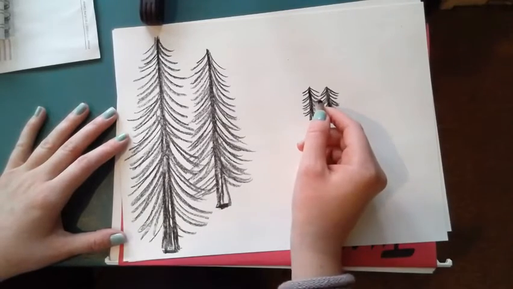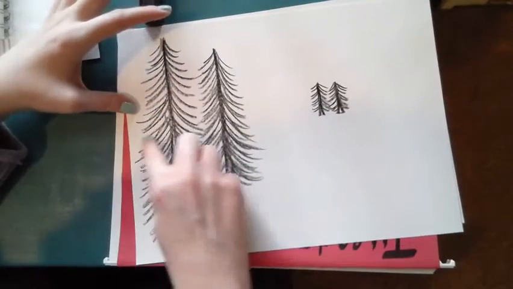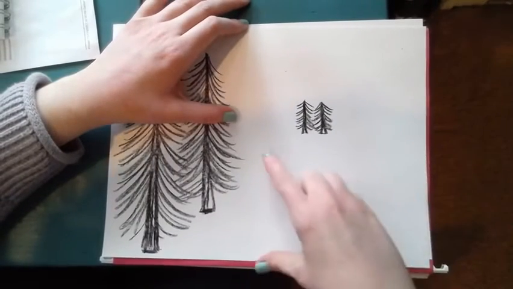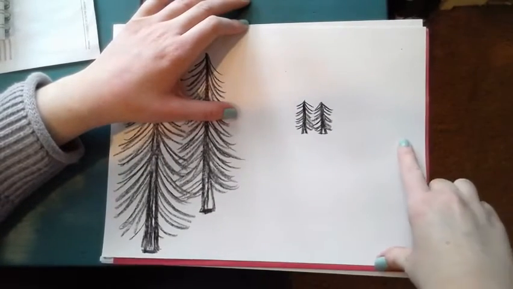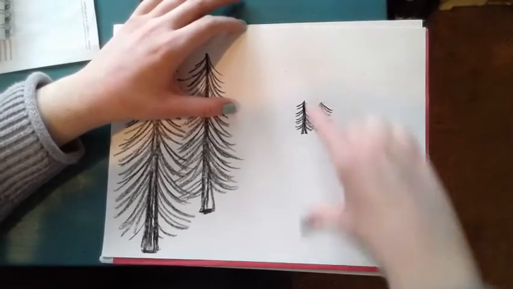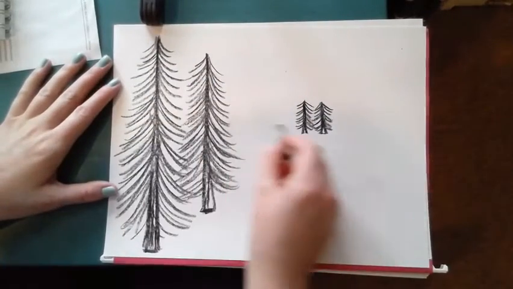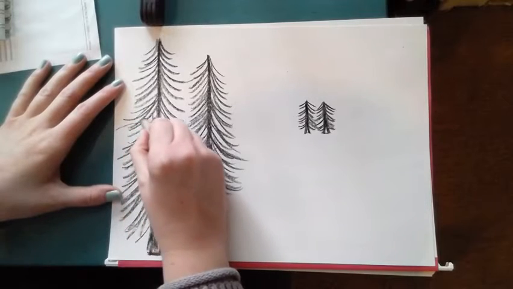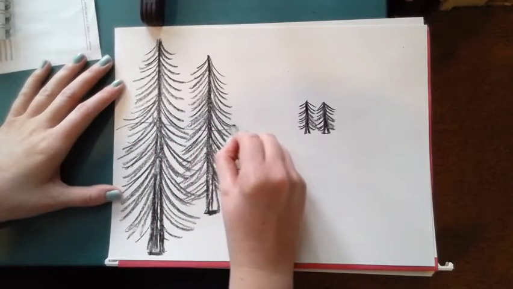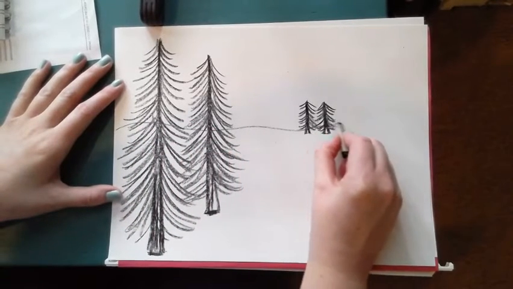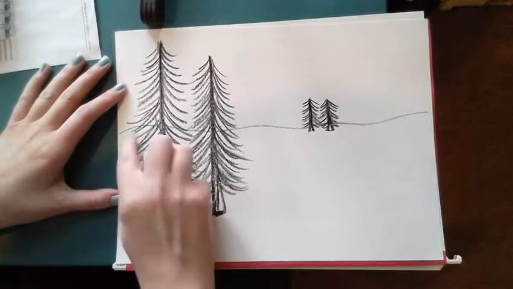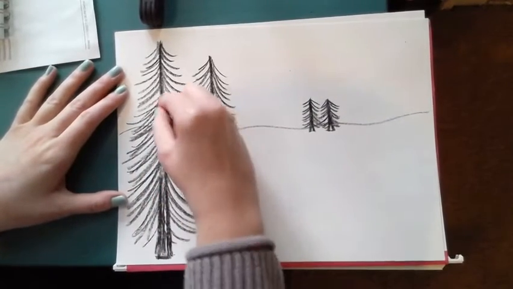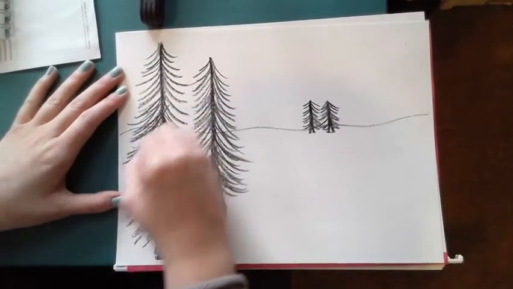So the horizon is the line going across the paper that divides the sky and the earth. So it's dividing the paper into the sky and the earth. It doesn't have to be a straight line. There could be hills. Since I'm just using a black crayon, I can intersect my line between these things. That's not really a big deal. If I really want to cover it up, I can.